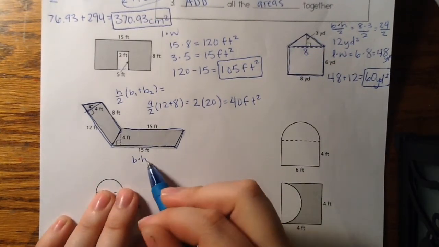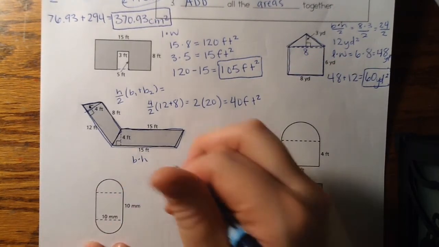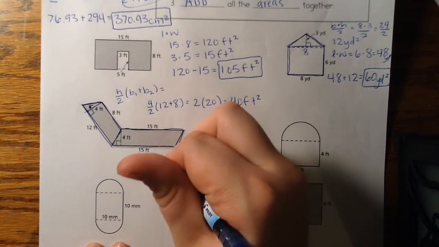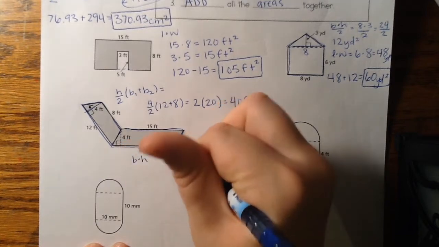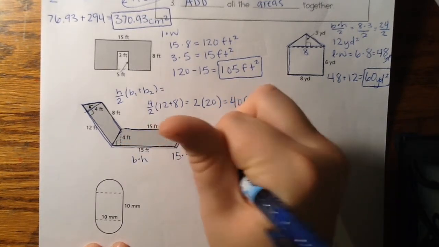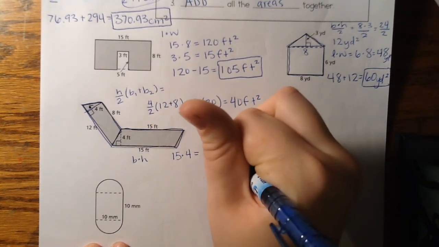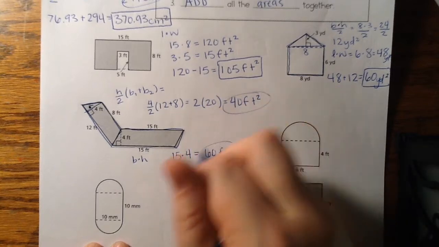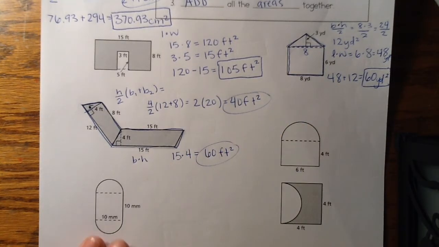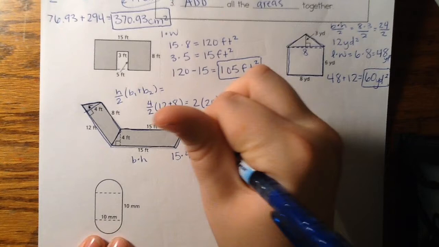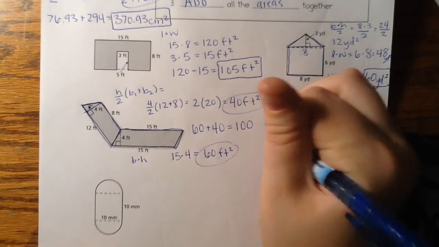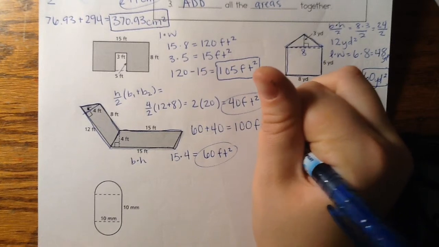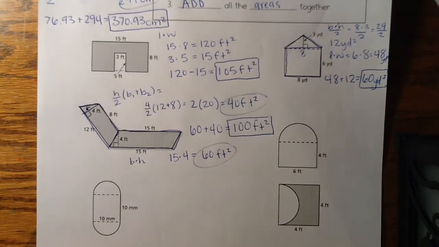Okay, next we have base times height for our parallelogram. We see our base is 15 times our height of 4. This gives us 60 feet squared. So here's our areas that we're working with. Our last step is add them together. So we have 60 plus 40 equals 100 feet squared. And that's our answer.